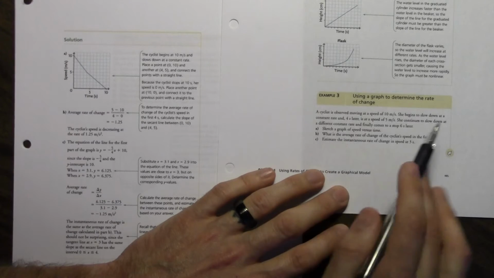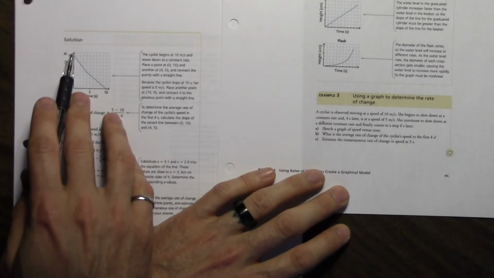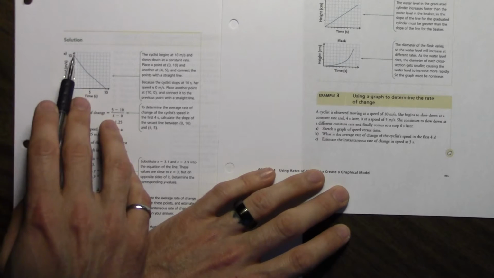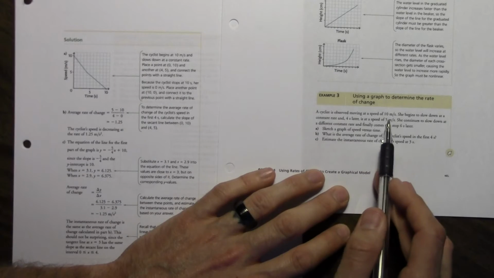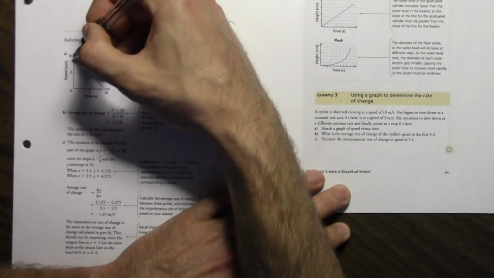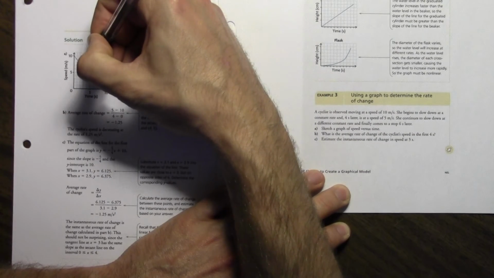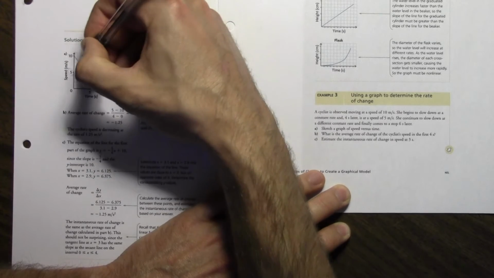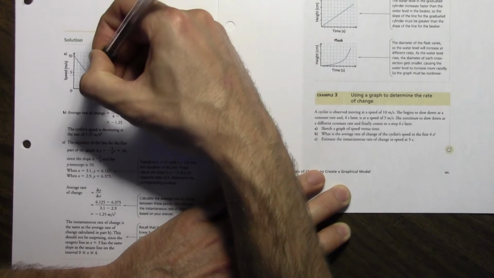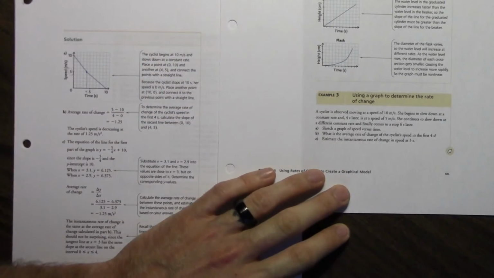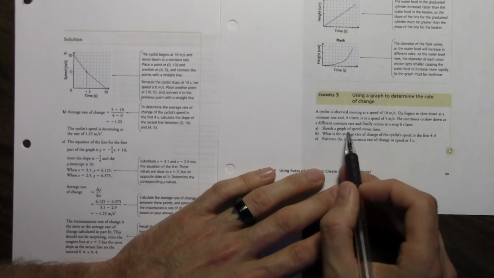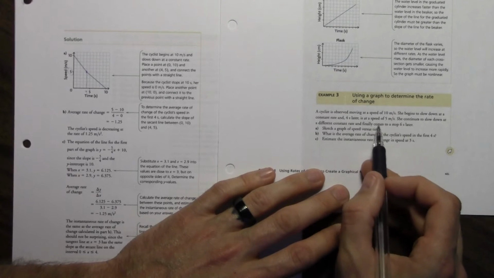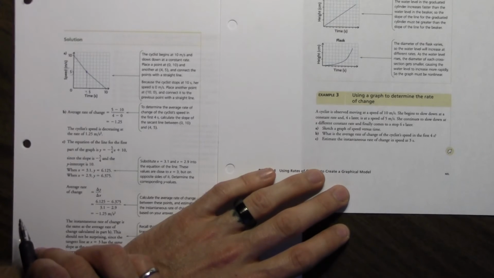Okay, she begins to slow down at a constant rate. Constant means straight line. So she's slowing down, her speed is going down, and 4 seconds later is at 5. She continues to slow down at a different constant rate and finally comes to a stop 6 seconds later.